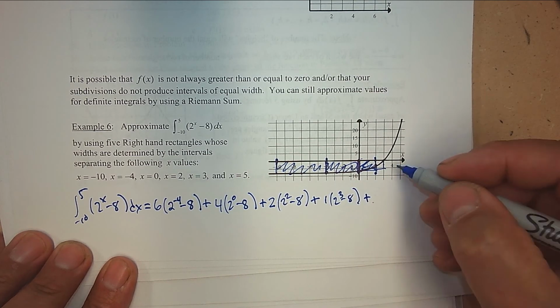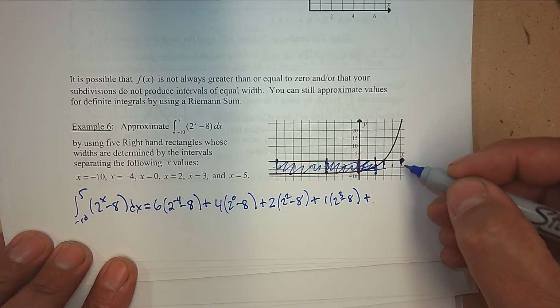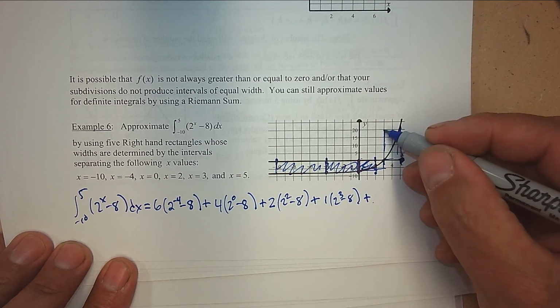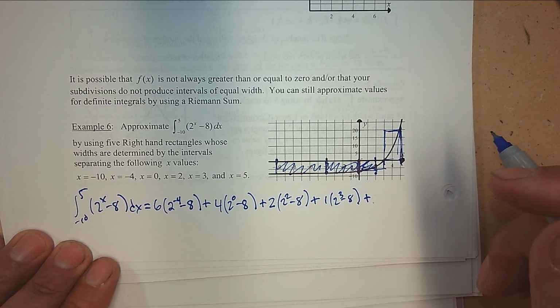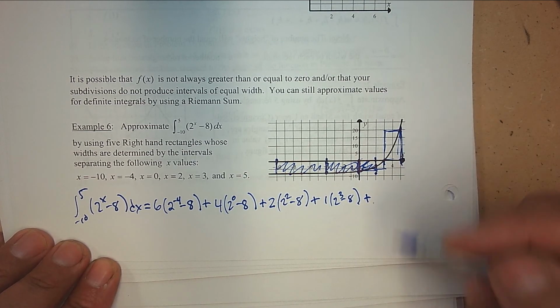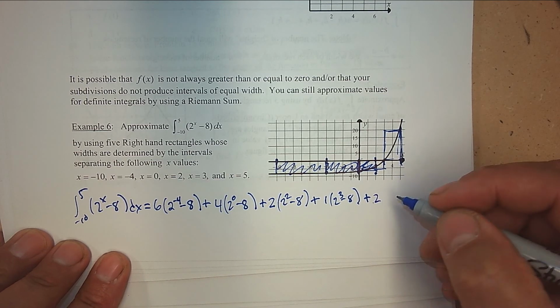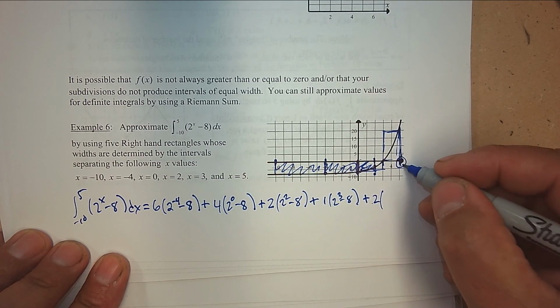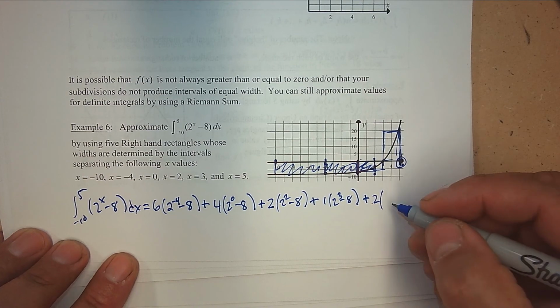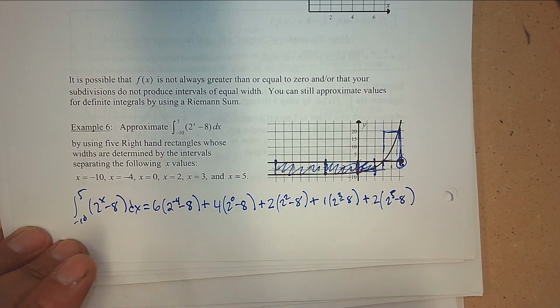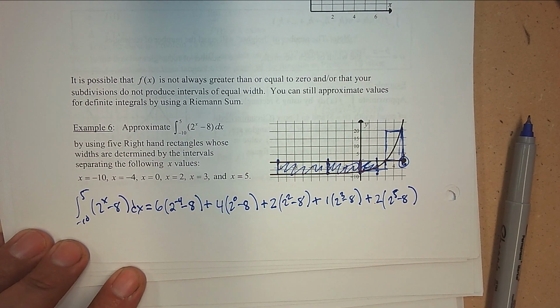And then the last one goes from 3 to 5. Now notice from 3 to 5, it's actually going to be above, because finally it goes above. But again, it's built in whether it's going to be positive or negative. So the width is 2. And again, the right hand, the x value I plug in for the right is 5. That's it. All right, I want you to do the assignment and have questions for me, and we'll go through it.